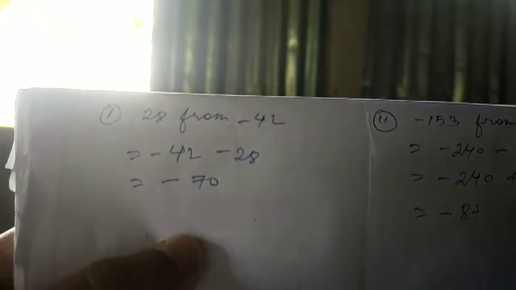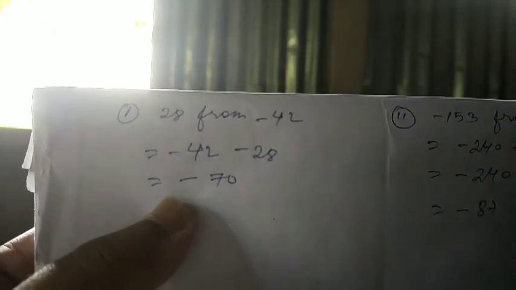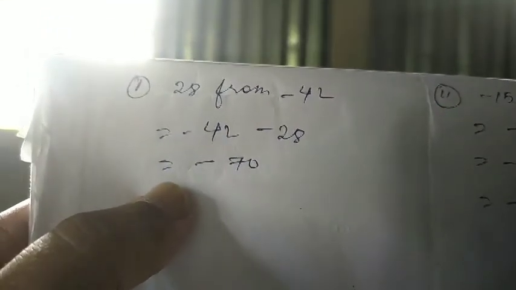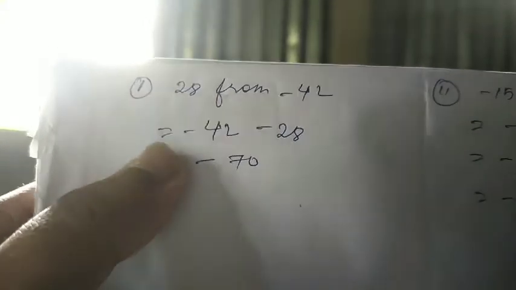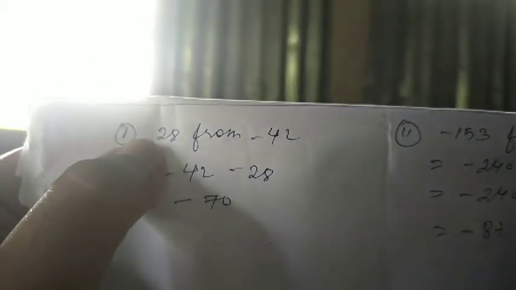In junior classes we know that whenever there is a subtraction and it is written with from, we have to write the number on the right side of from first, and the number on the left side of from second.